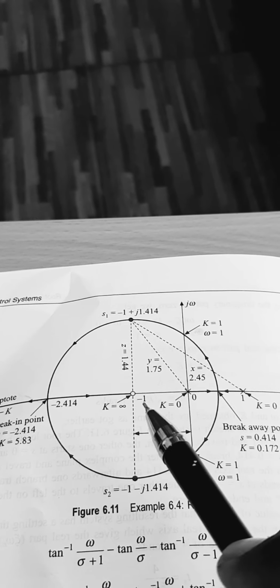So what happened is this segment is a part of the root locus.